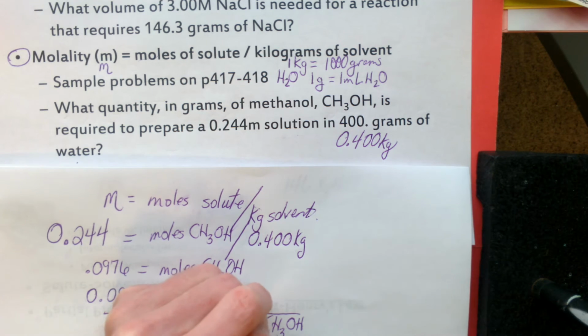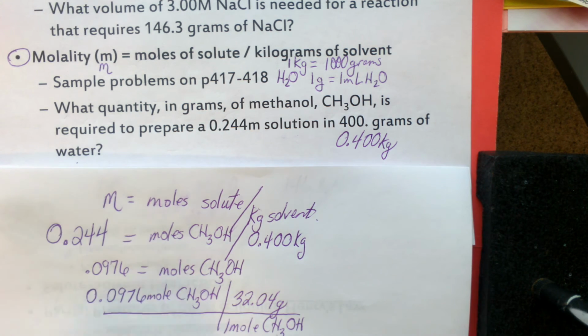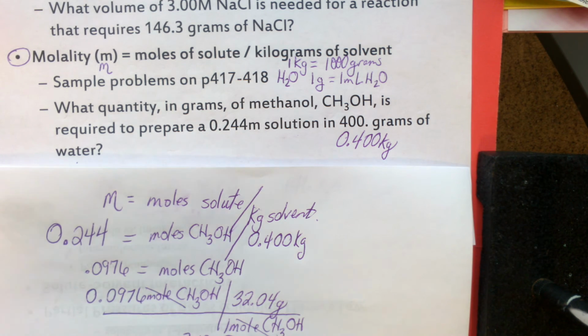About 32.04 grams is the molar mass. We solve this, times 0.0976, and with 3 sig figs we get 3.13 grams of methanol is needed.